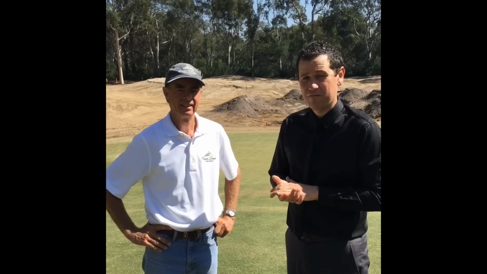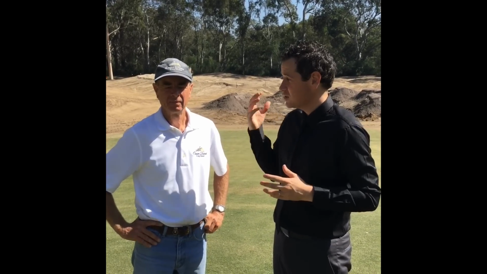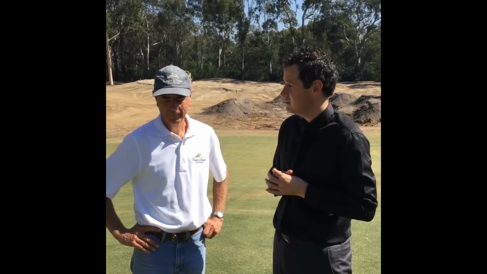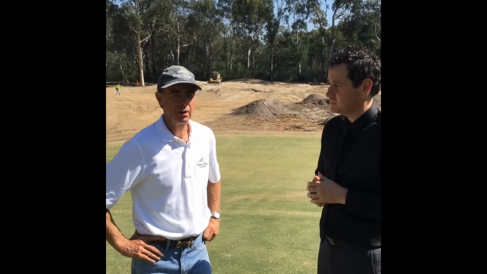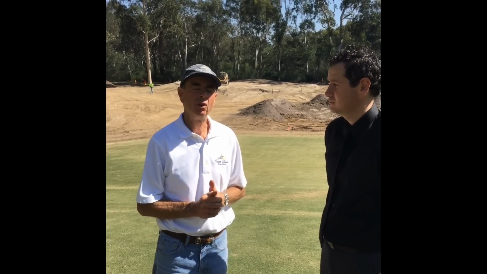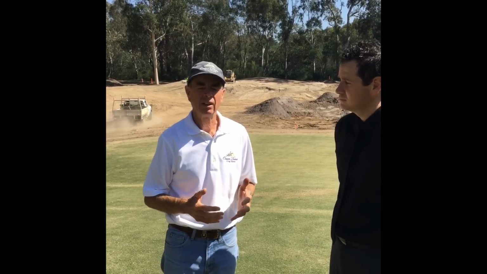So here we are standing about 50 metres short of the 16th green, which has been changed from the old green. Graeme, take us through the bunker complexes in the green on the 16th. Okay, as you said, we've changed it quite dramatically. It's a 451 metre par 5. Before we had a green that was as big as Texas and really didn't suit the hole. Didn't provide the same challenge, the challenge that I felt was necessary on a hole of this length.